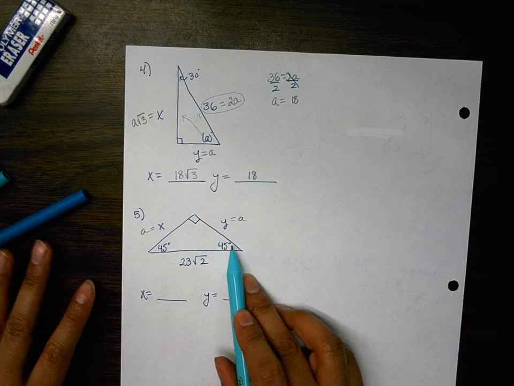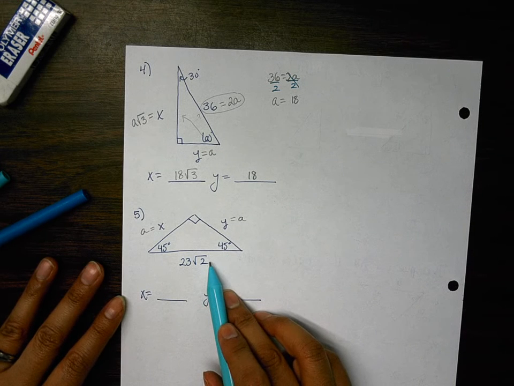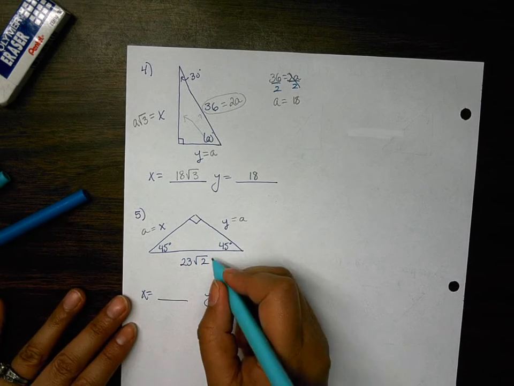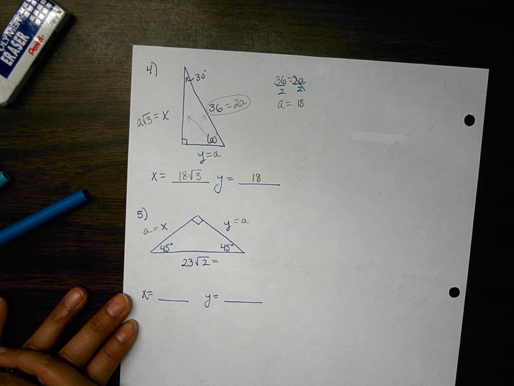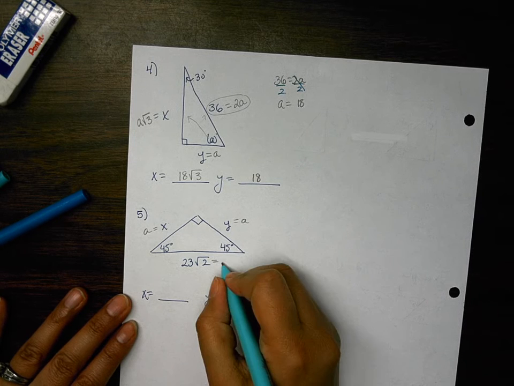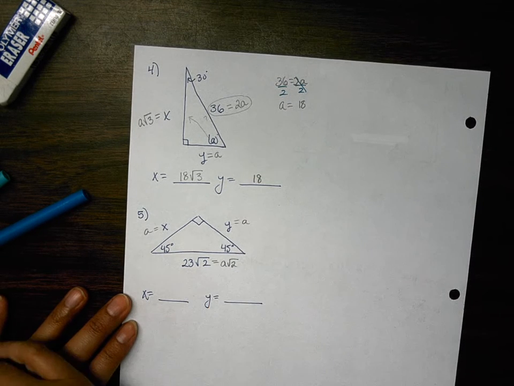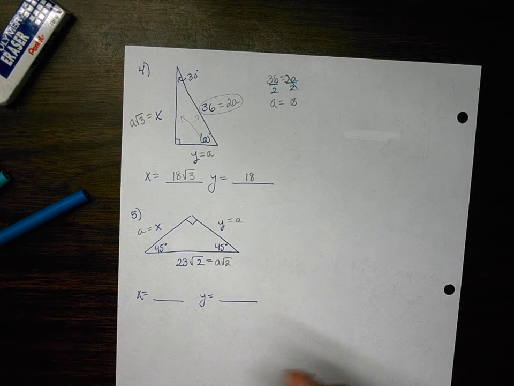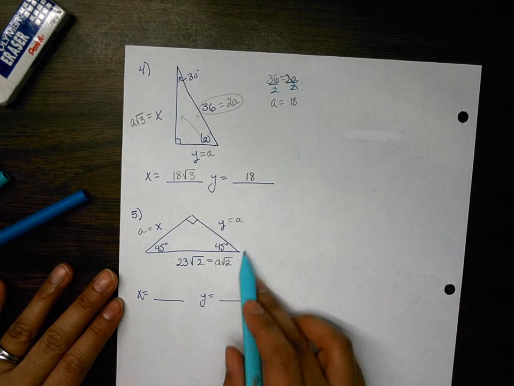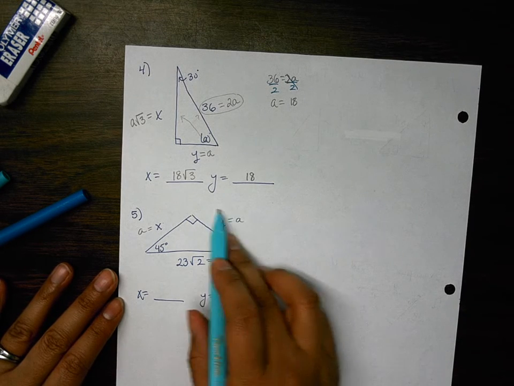What's the hypotenuse in a 45, 45, 90? A root 3, A root 2, 2A, what is it? Look at your picture, you have it in your head. A root 2. You were right, A root 2. Okay, which one here either has A already solved for or I can solve for A?